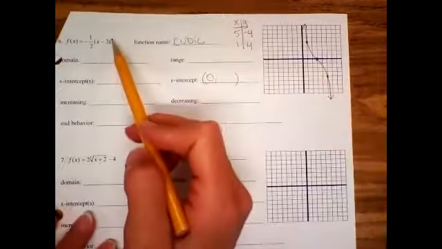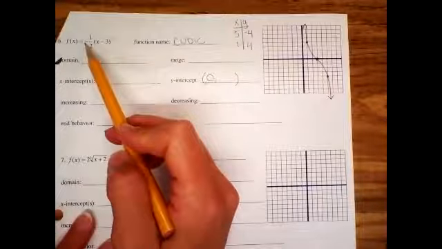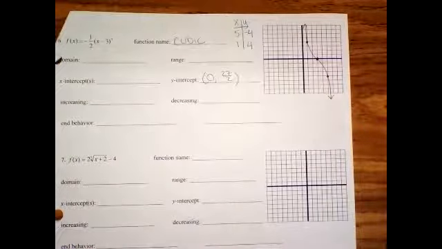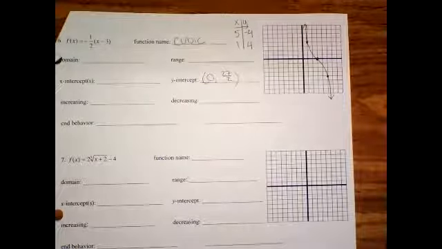3 cubed, 3 times 3 times 3. Good, 27. It'll be negative though. So negative, or wait, yeah, negative 27. Negatives cancel. So it'll be positive 27 halves. 27 times a half would be 27. So would that be 13 and a half? That's why it went off the grid. It's 13 and a half.